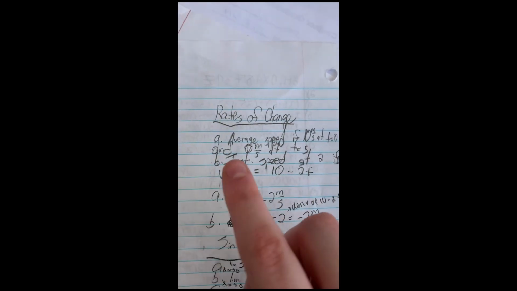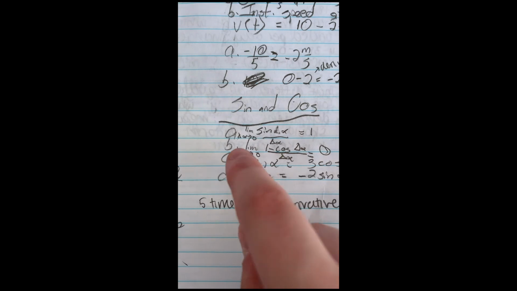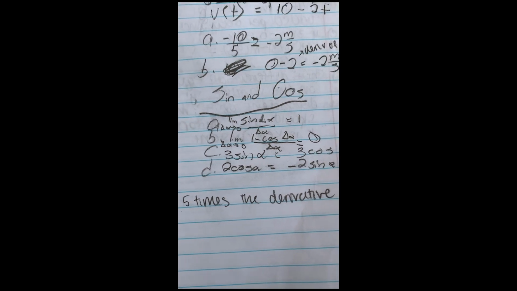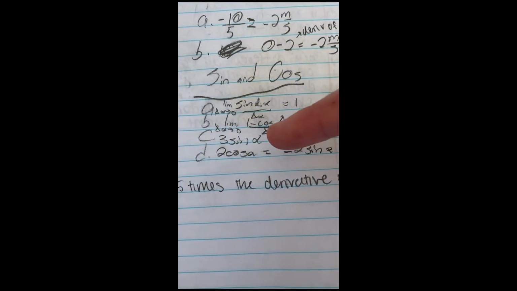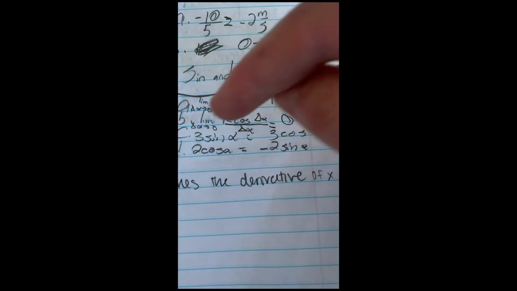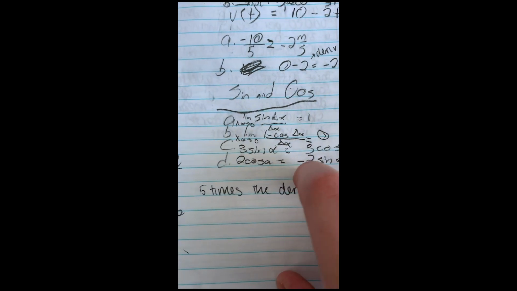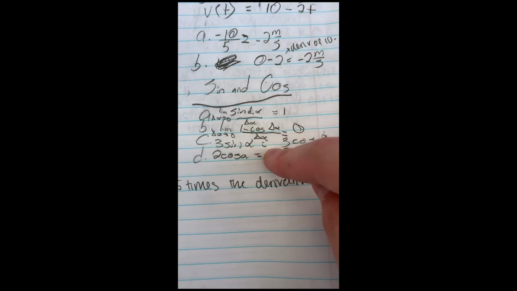So the second to last one, sorry, I did this in the wrong order. So sine and cosine. These two are basically the rules that I discussed earlier, just to reiterate. If I have 3 sine x, the derivative of sine is cosine, so it's going to be 3 cosine x. But the derivative of cosine is negative sine, so 2 cos x gives negative 2 sine x, because you bring the negative in front.